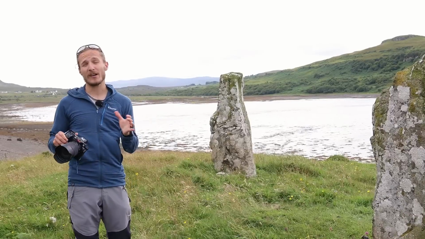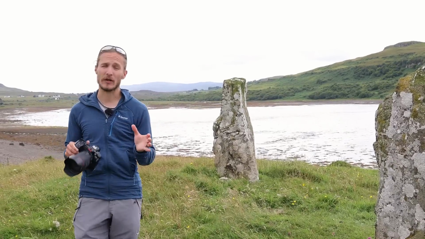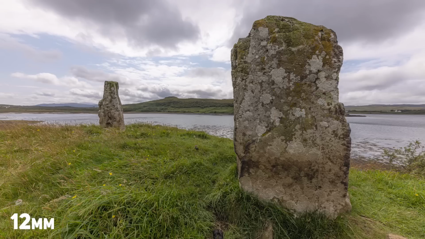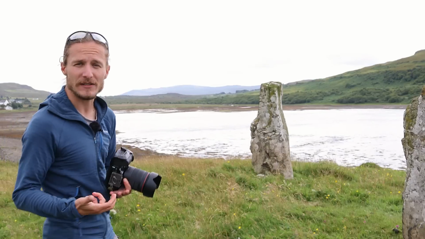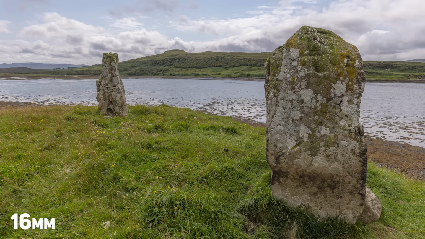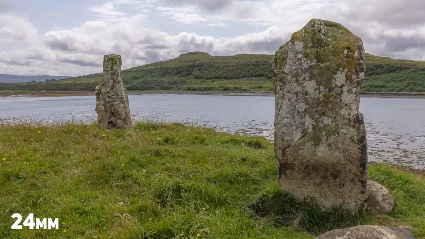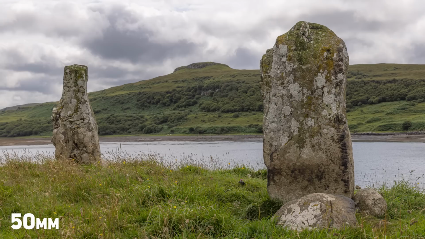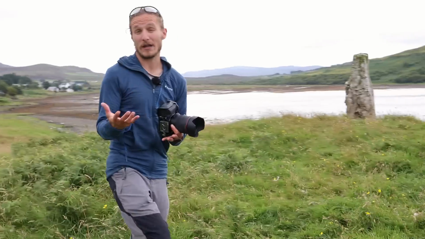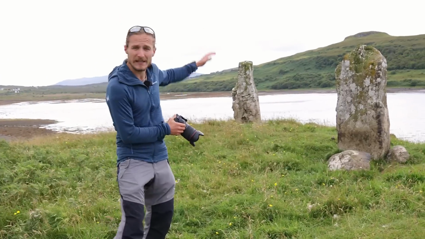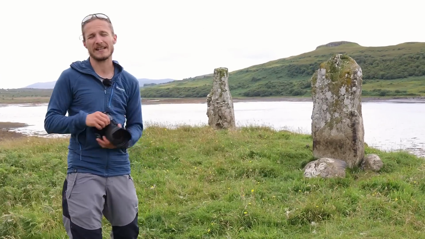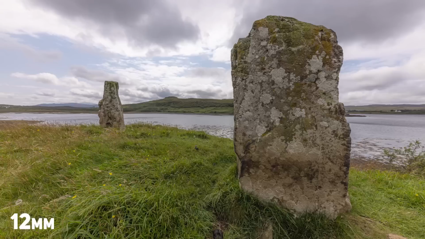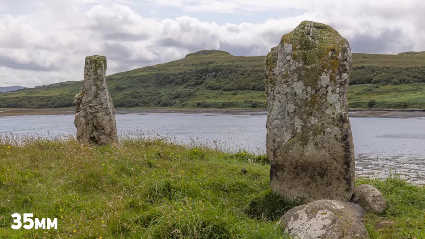So I've just taken a variety of photographs at different focal lengths. I started off really very close to the stones here at 12mm, then a few paces back to 16mm, a few more paces to 24, then to 35 and 50mm, quite a ways back from here. Now, what that should hopefully show is that I've tried to keep the stones roughly the same size in frame. The same can't be said for our background, and you'll see it drastically alters the perspective of our background.